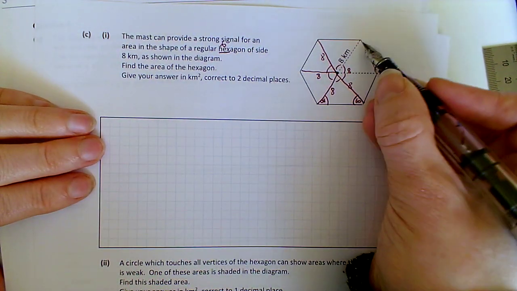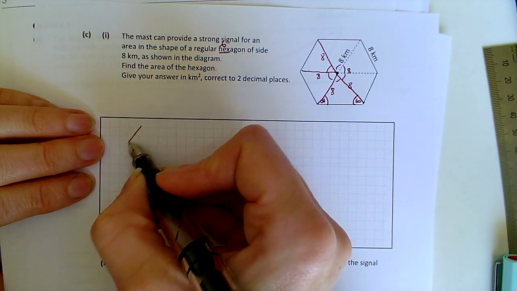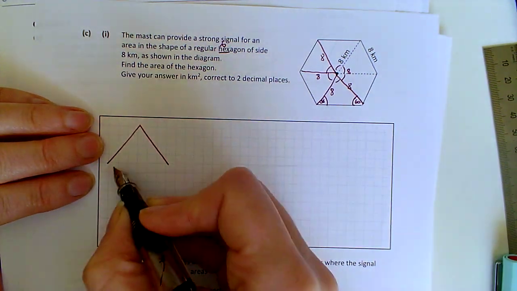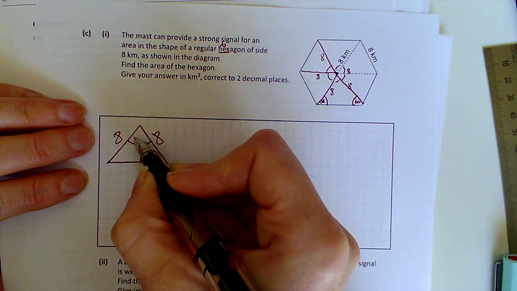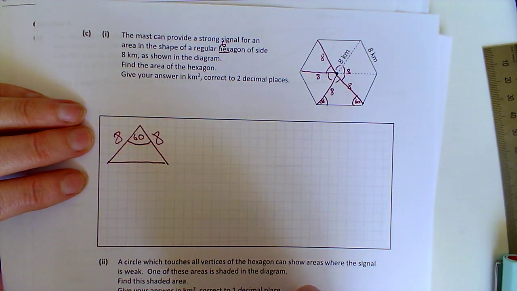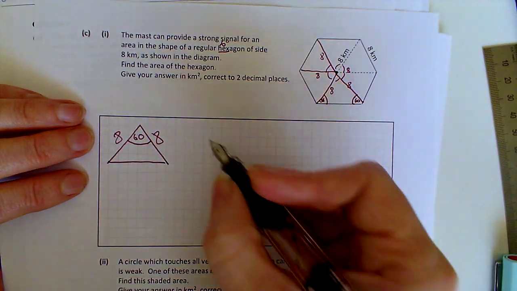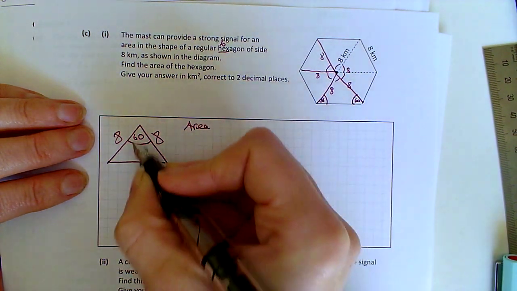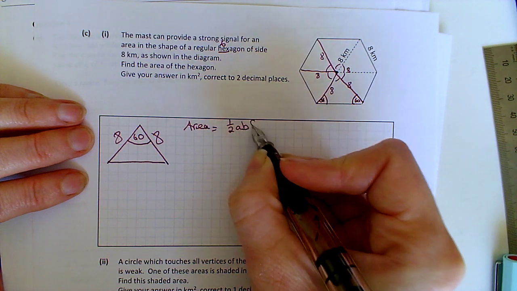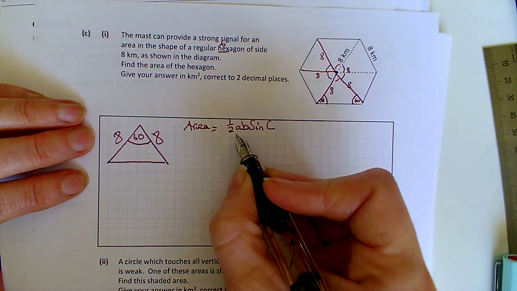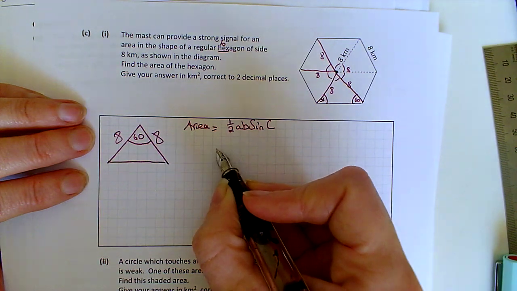They've given you a hint by showing you this line here that we will use our triangles. Our triangles are equilateral triangles, and there's a 60-degree angle in the middle. The area of a triangle is half the base by the perpendicular height, but also a half ab sine C, that's 2 sides and the angle between them.